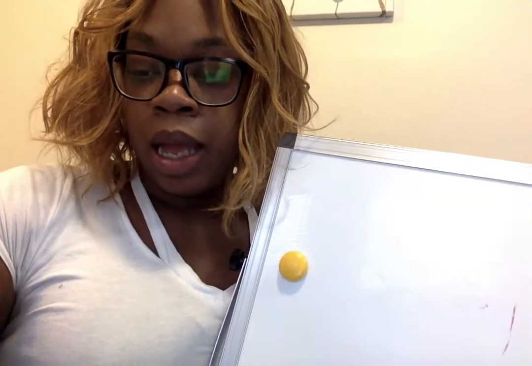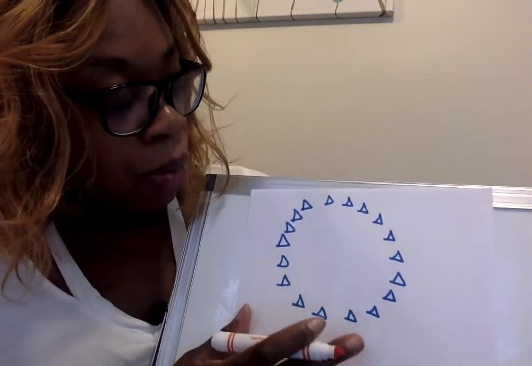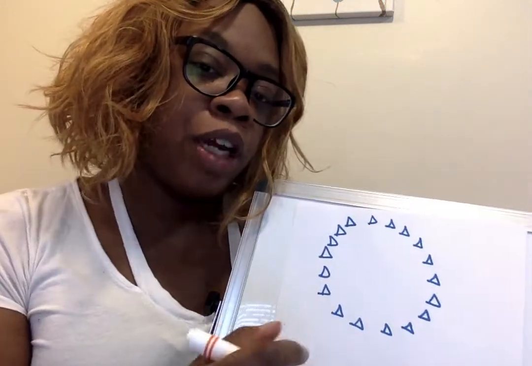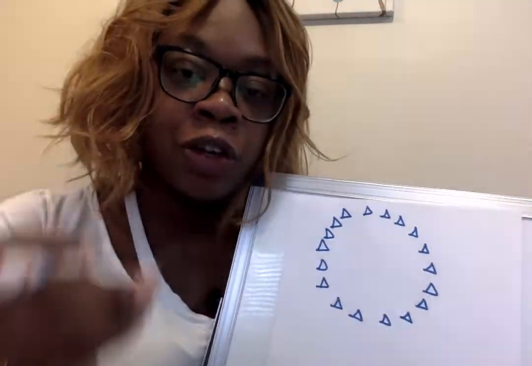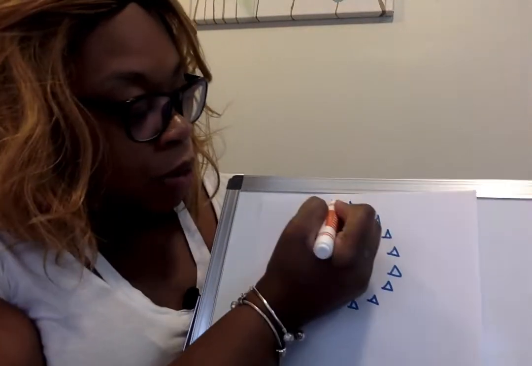We're going to do one more together, and then I'm going to have you guys do something so special in just a moment. All right, so here I have some triangles. This time I'm going to use the color orange. And I'm going to do the exact same thing. We're counting in the circular configuration. We're going to identify those first 10, and then we're going to count on from there.